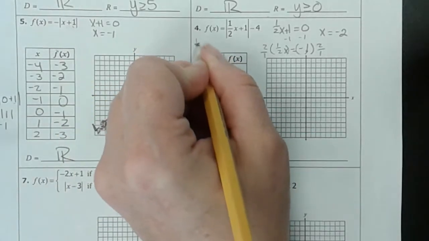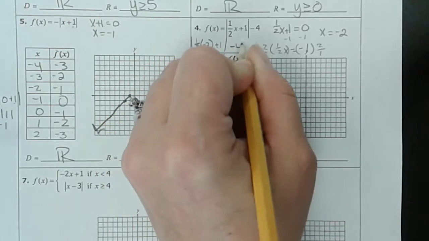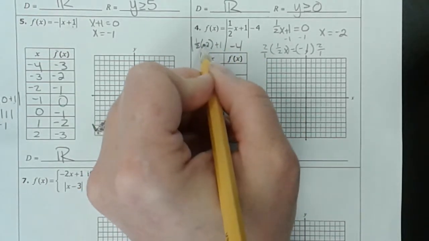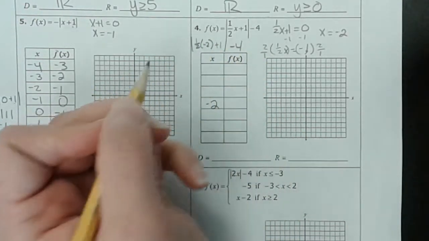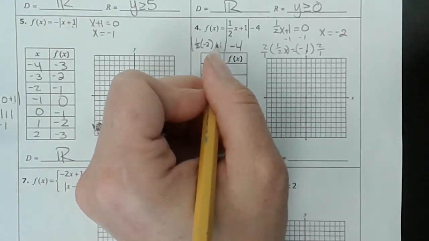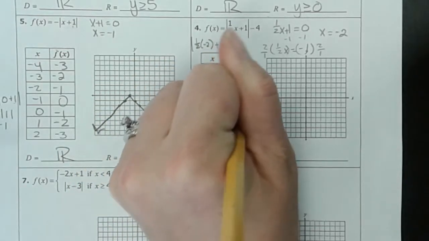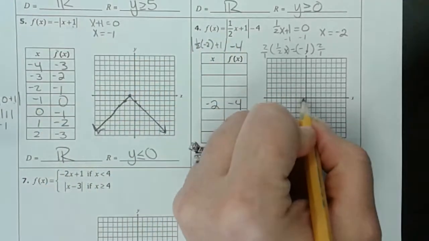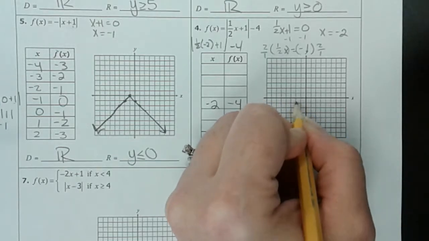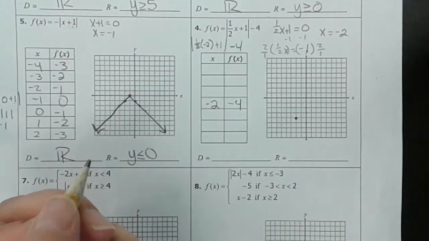So we'll say 1/2 times -2 plus 1 minus 4. Well, that gives us -1, excuse me. That gives us -1 plus 1, which is 0. Absolute value of 0 is still 0. And then minus 4, so -4. So our vertex is at (-2, -4). Okay, we just plug in points.